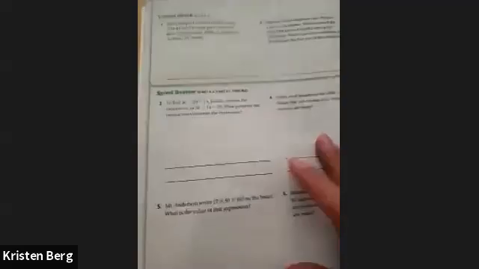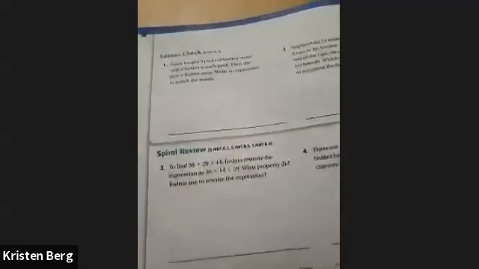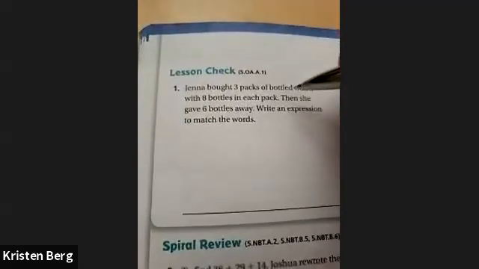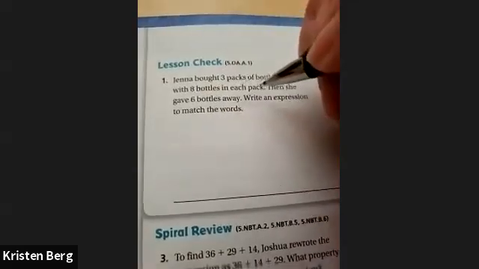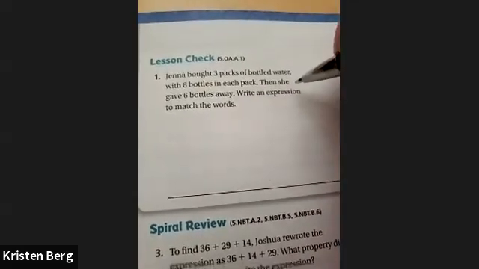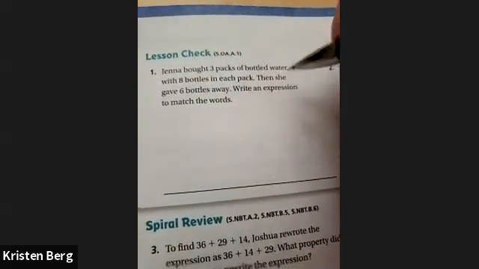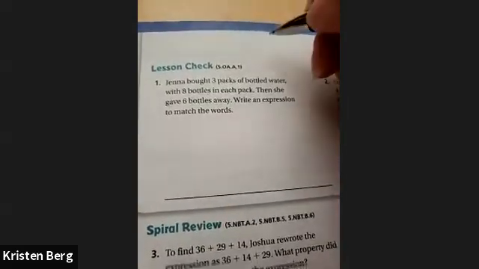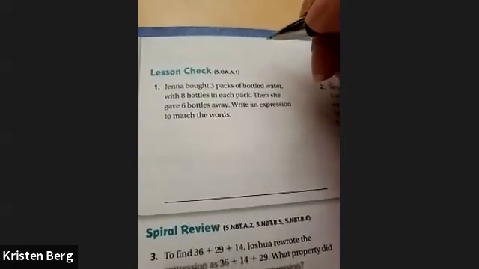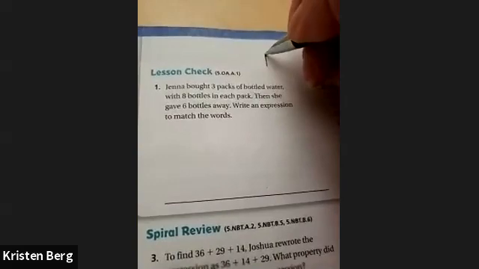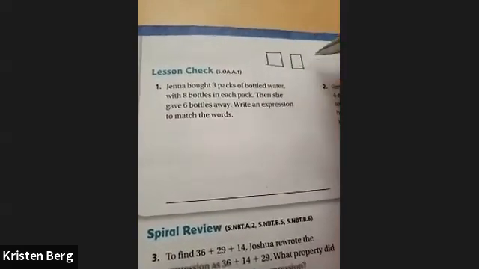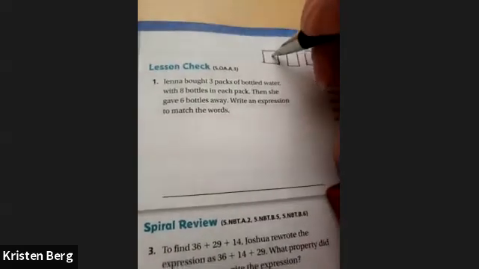All right, so then the next page, real quick, I'm going to do the first one with you. It says Jenna bought 3 packs of water bottles with 8 bottles in each pack. Then she gave 6 bottles away. Write an expression to match these words. So some people do better if they have a picture that goes along with it. So here's 3 packs of water. Okay, so there's 3 packs of water, and inside each of them have 8.